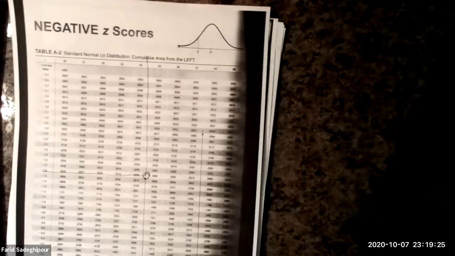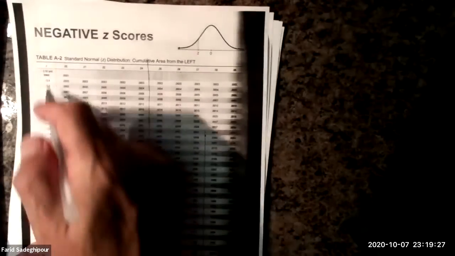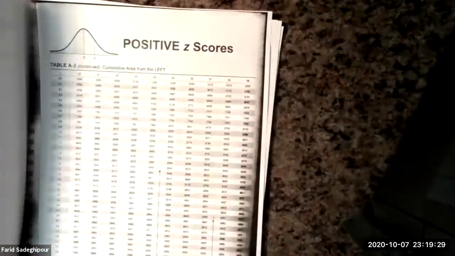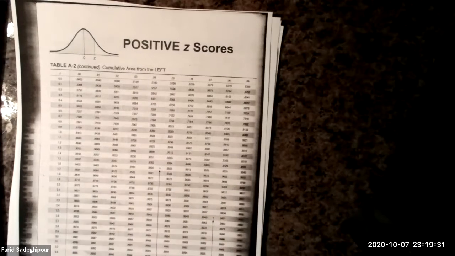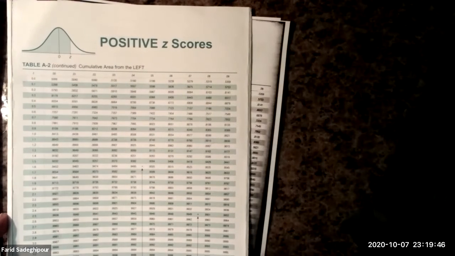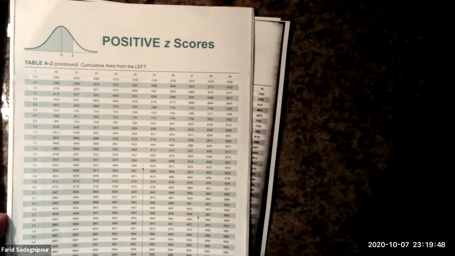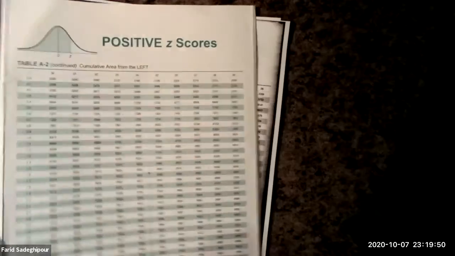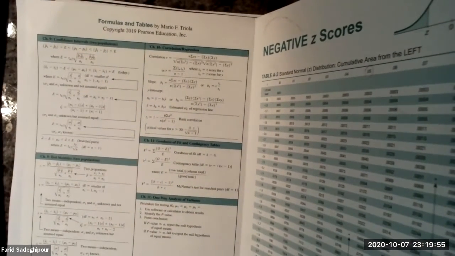These are the tables. One table is for the negative numbers and one is for positive numbers. Let me see if I can find the table. I think I have a copy of this table online for you on Canvas, where you have all the formulas.